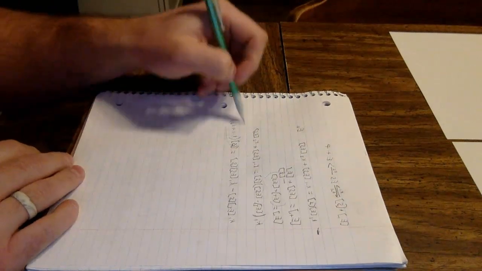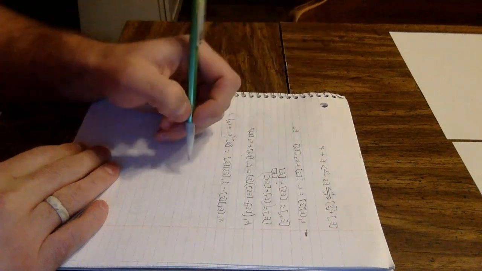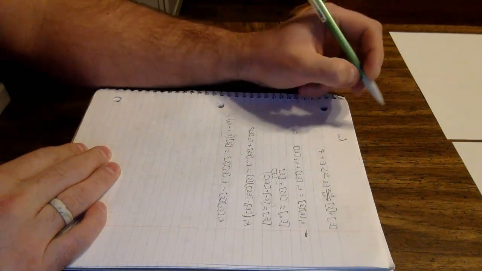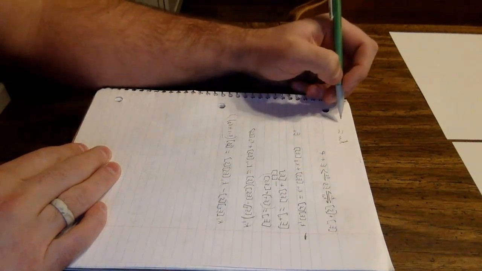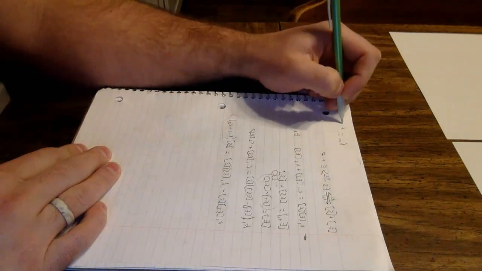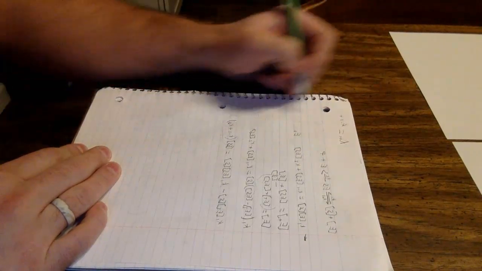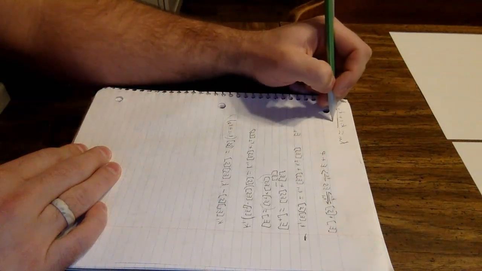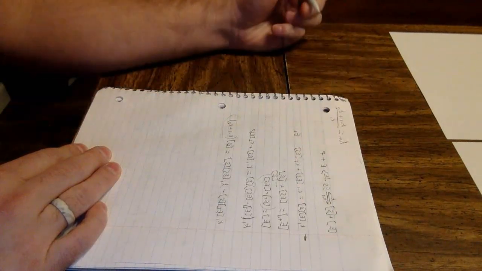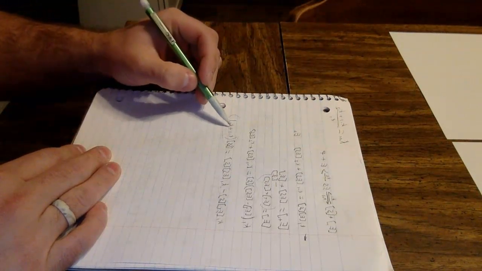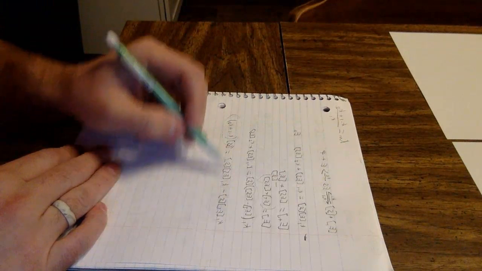This here is the numerator of the Michaelis constant equation, which is this. Michaelis constant, or Km, is equal to K negative 1 plus K2, and this is all divided by K1. Okay. So how do we replace this with Km in this equation here?